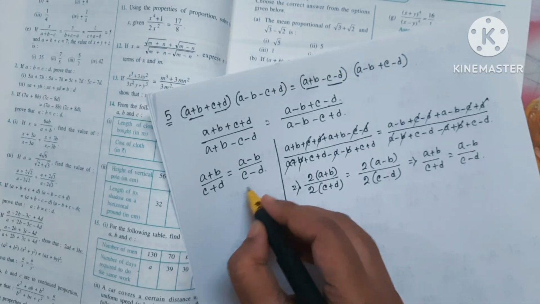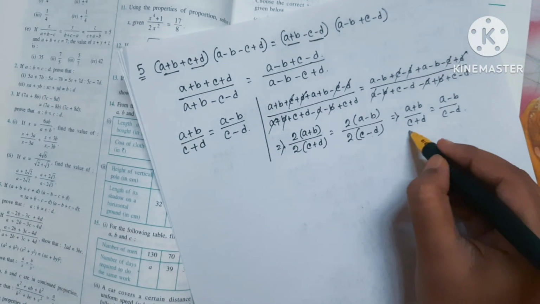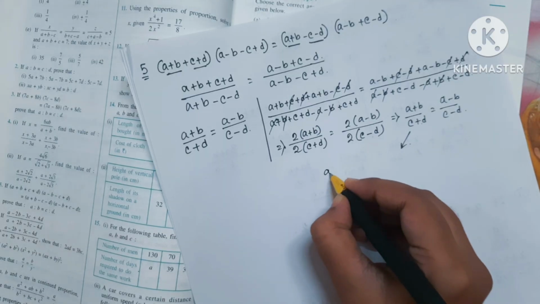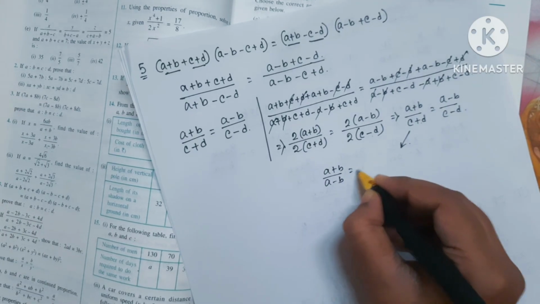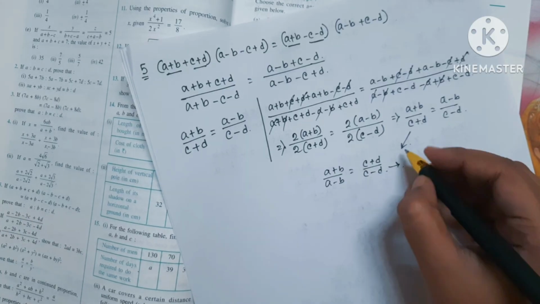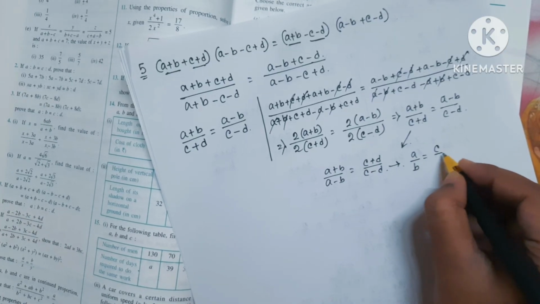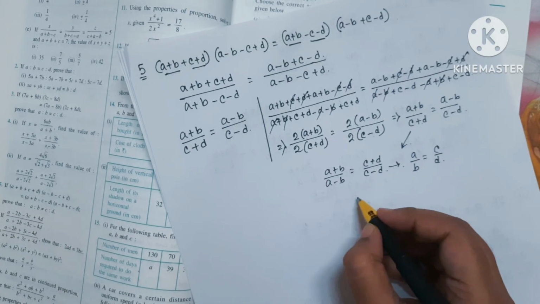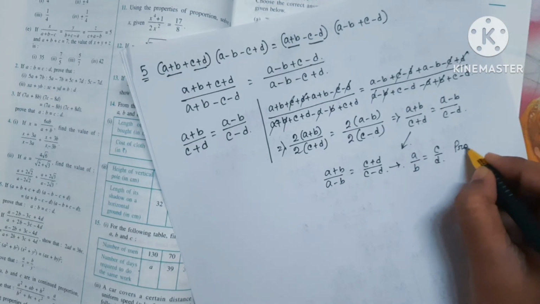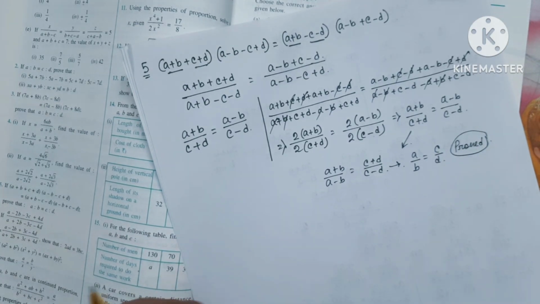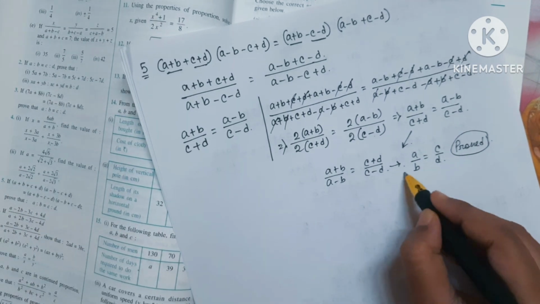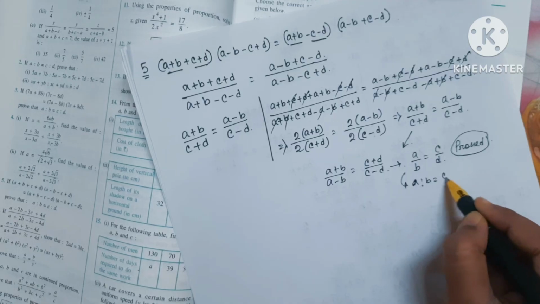This one. Okay. Now see, from here, you can exchange these two values. I mean, you can write a plus b by a minus b is equal to c plus d by c minus d. And from this step, you can directly write a by b is equal to c by d. Inverse of componendo dividendo formula. Okay. Hence proved. Okay. See, you have to prove a is to b equal to c is to d. That means a is to b equal to c is to d.